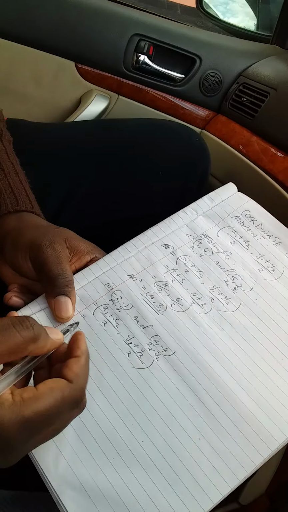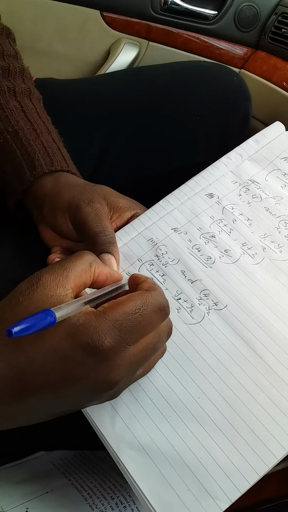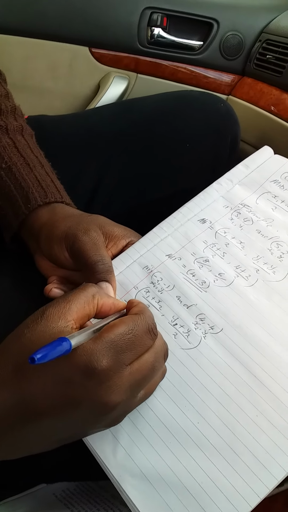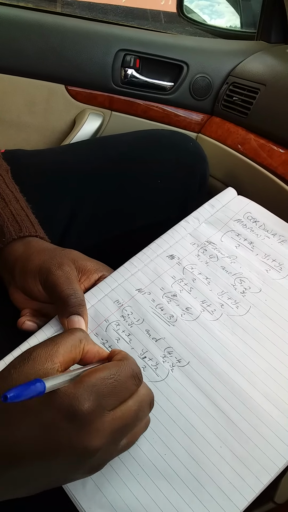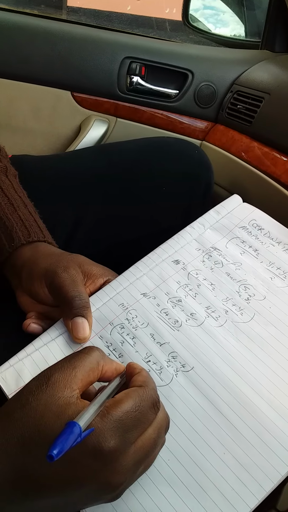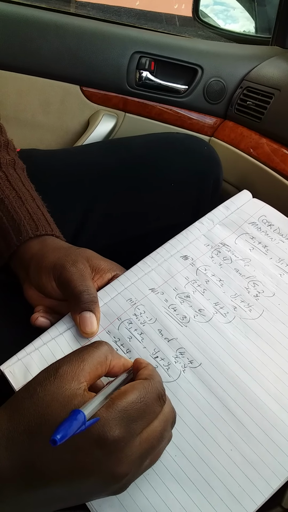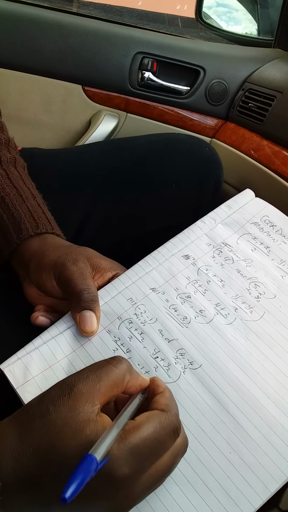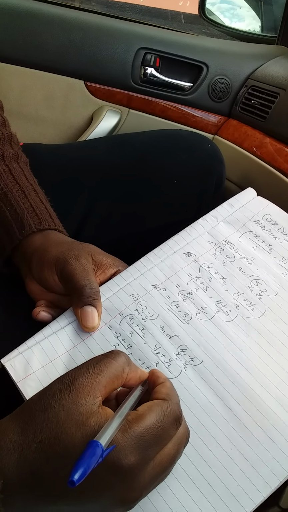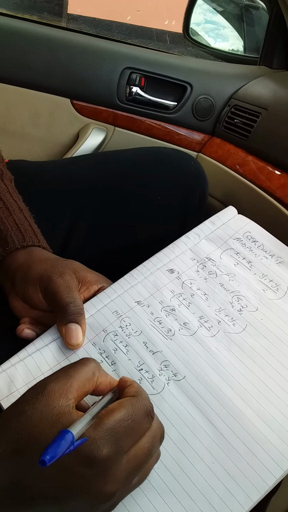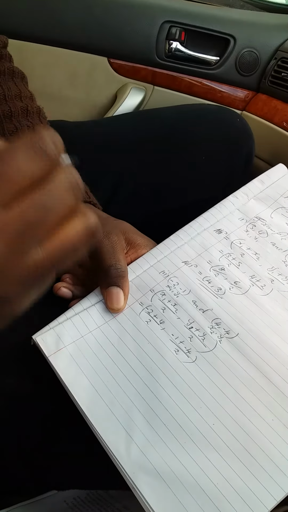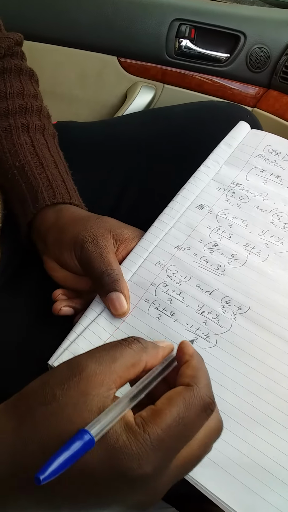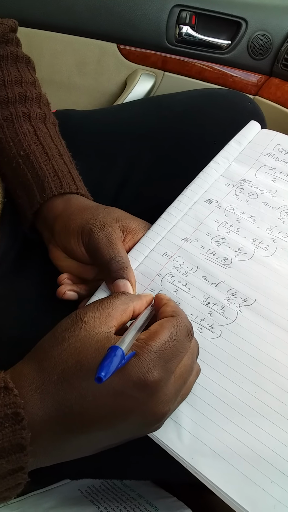Then we go to our formula here and substitute. We're going to have (-2 plus 4) over 2 comma y1, which is -1, plus y2, which is -4, over 2. Having done that, we are now going to add.